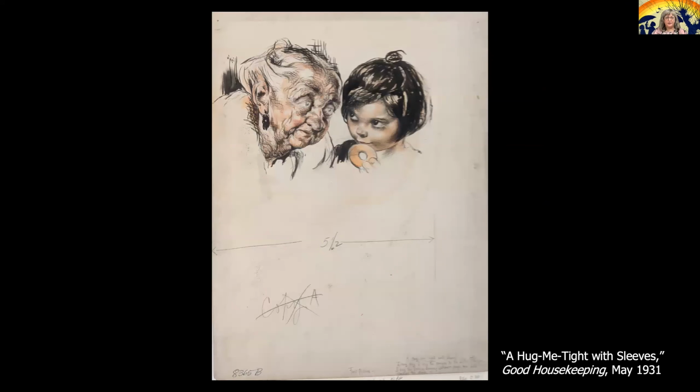All right, so this is from May of 1931 from a story called A Hug Me Tight with Sleeves. Both this and the previous Pink Bassinet story were part of a series by the author Leonora Mattingly Weber. She later published the series, so this was a series of stories about the same people, and that was published as the book called Mr. Gold and Her Neighborhood House. It was published in 1933, and some of those later editions had the Rosa O'Neill illustrations in them as well.